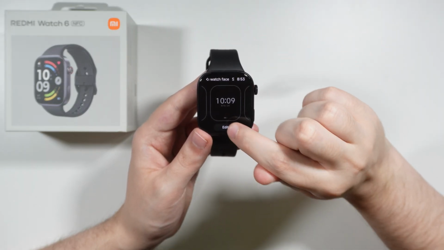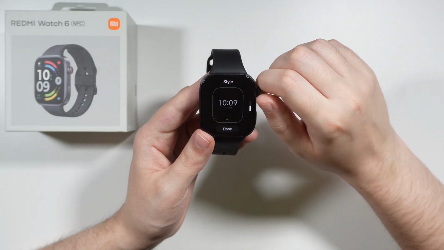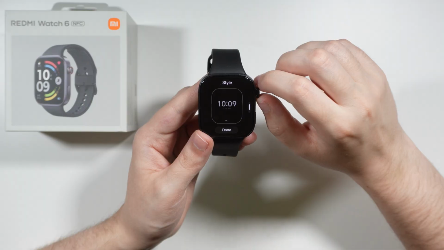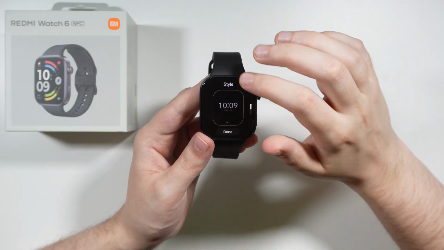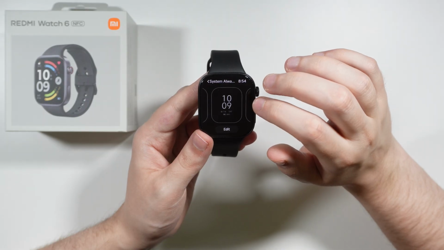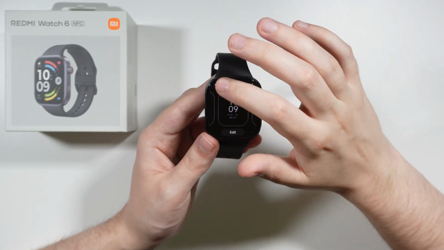And in some cases, we can also edit the theme. And we have a couple of different options that we can choose from. For example, here, I'm not entirely sure what the difference is between one style and another, but we should be able to set it up quite easily. And that is pretty much it.